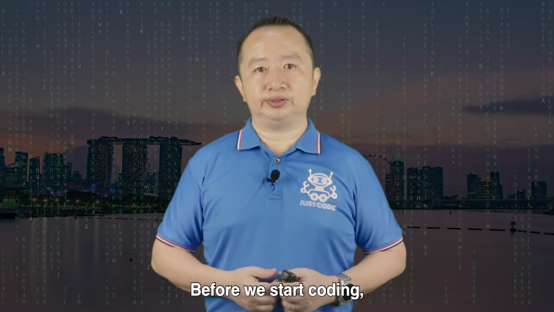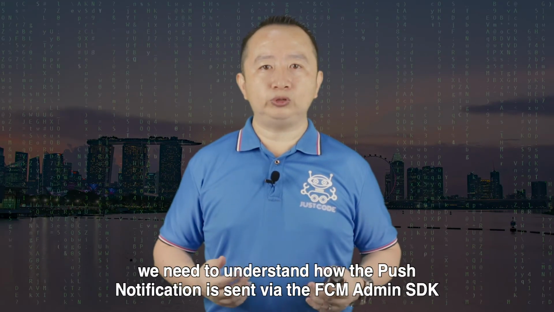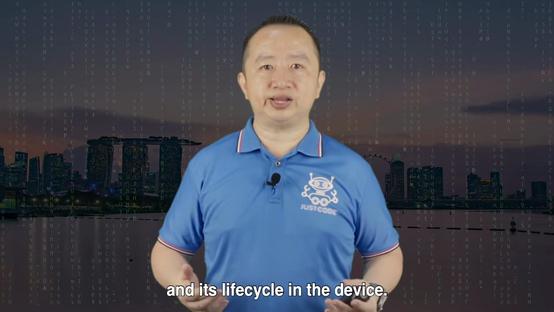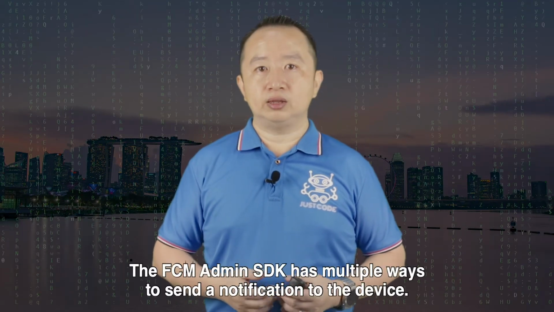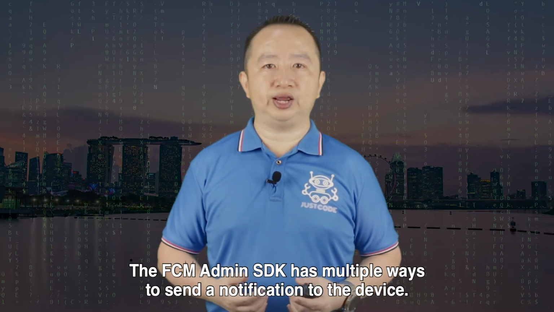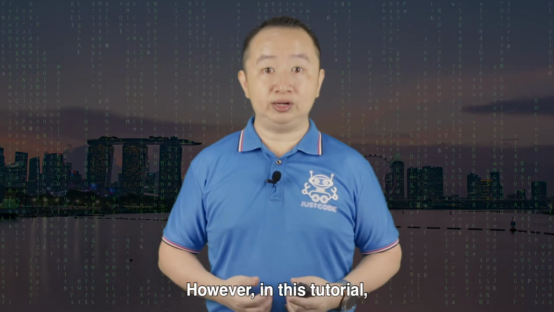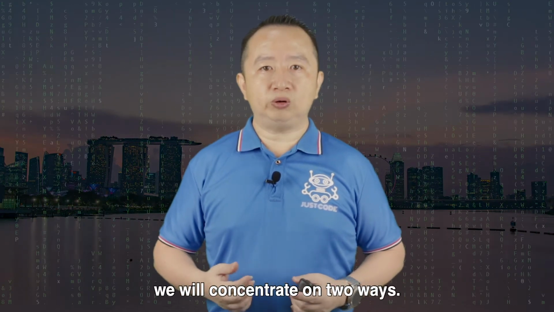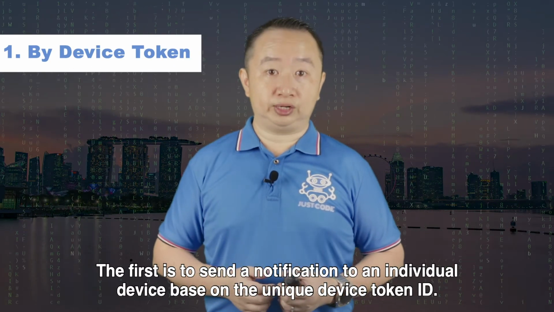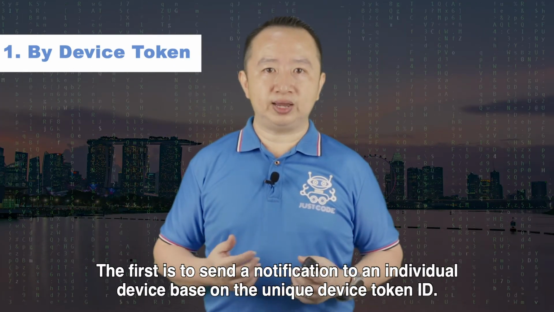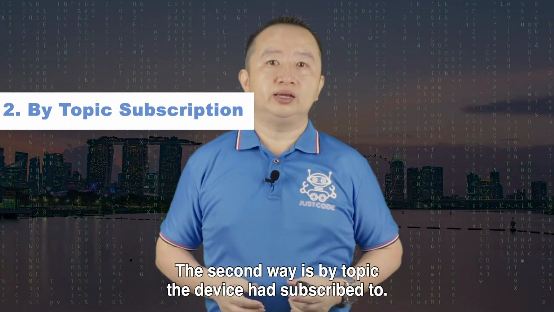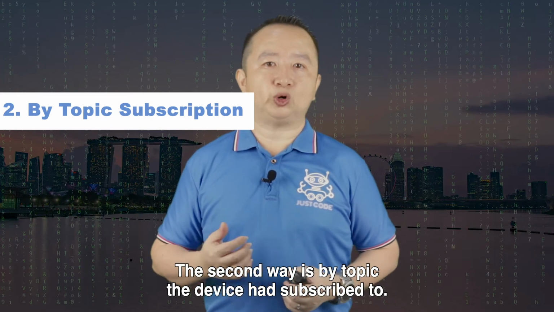Before we start coding, we need to understand how push notification is sent via the FCM Admin SDK and its lifecycle in the device. The FCM Admin SDK has multiple ways to send a notification to the device. However, in this tutorial, we will concentrate on two ways. The first is to send the notification to an individual device based on a unique device token ID. The second way is by topic the device has subscribed to.